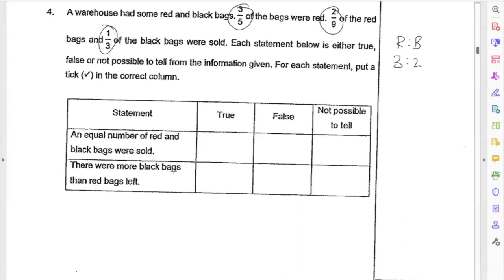Now the next information we had is 2/9 of the red and 1/3 of the black was sold. So for the red, sold to the red is 2/9. 9 is all the red. Sold is 2 out of 9. Now look at the black. Given the question, 1/3 of the black was sold. So sold and all the black is 1:3. So the black has 3 parts, and sold 1 part. The red has 9 parts, sold 2 parts. Now we have 3 ratios here. You need to look for the common base. So let me use another color.